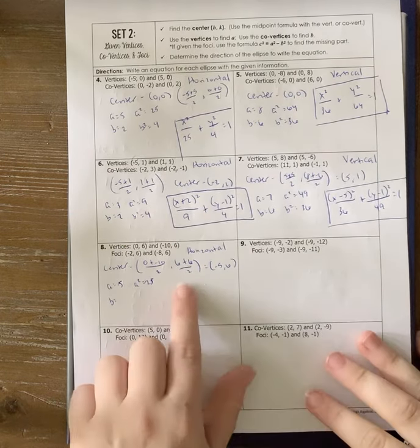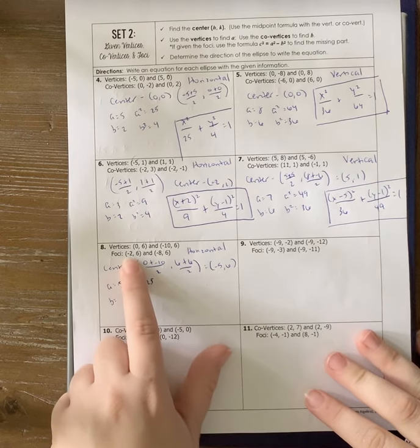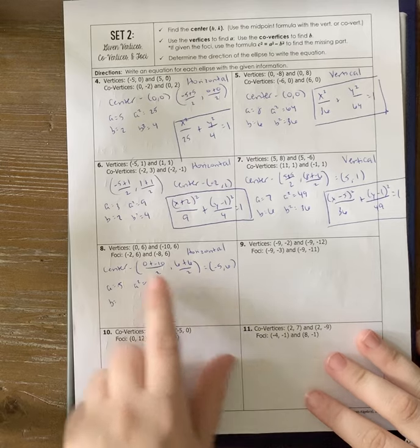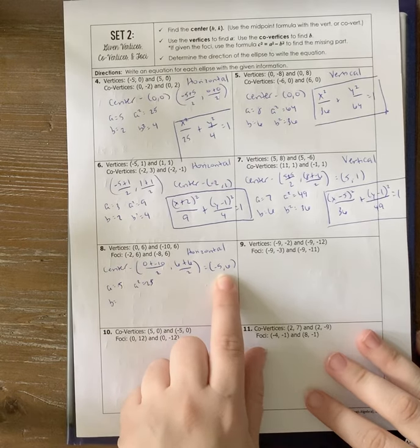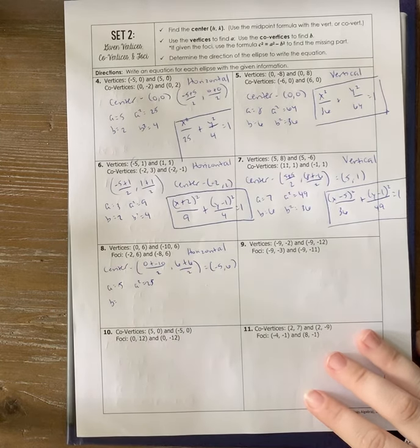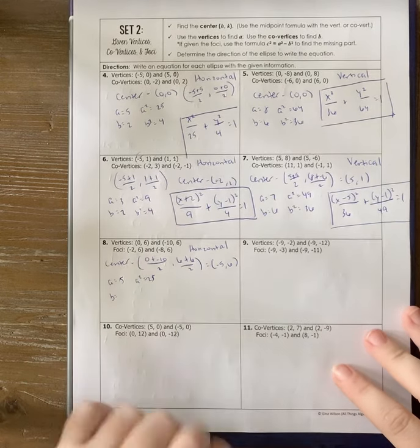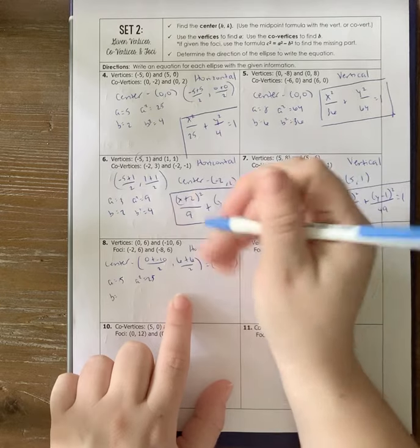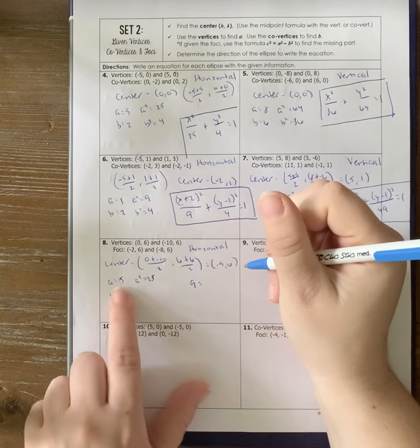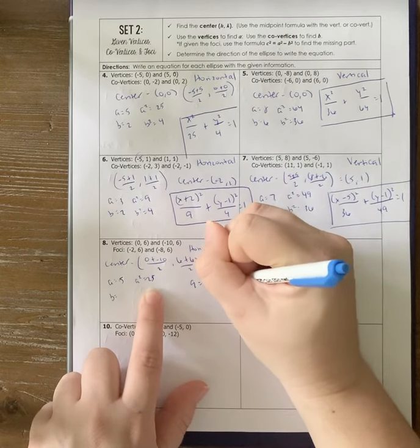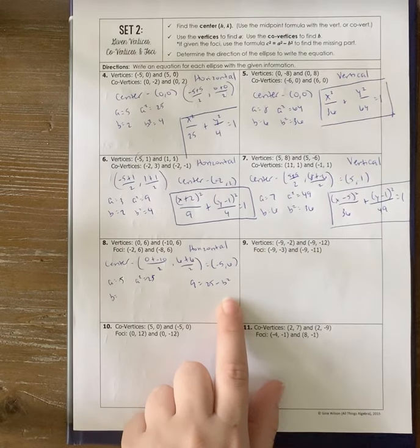Okay, so how far is our focus from our center? Well, -2 from -5 is 3. So our c is 3. Okay, so we're going to have to work backwards here. So 3 squared, which is our c squared, is 9. And then we know our a squared is 25, but we've got to solve for what our b squared is.